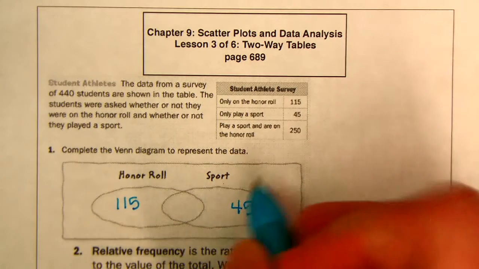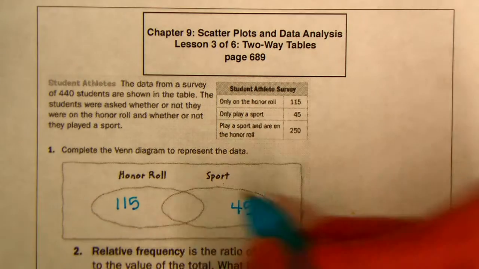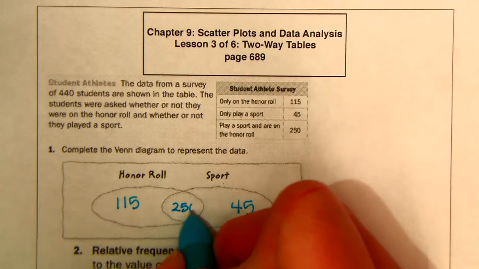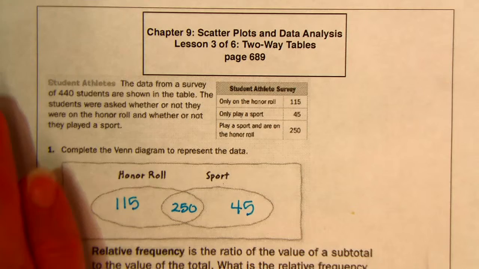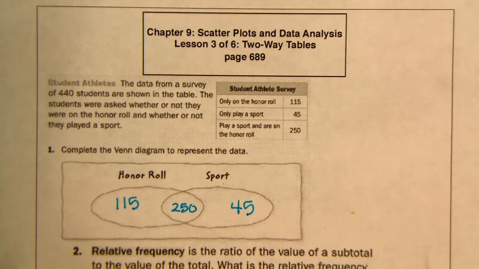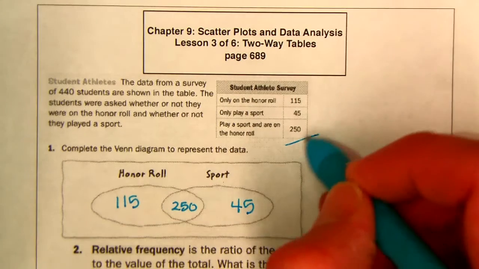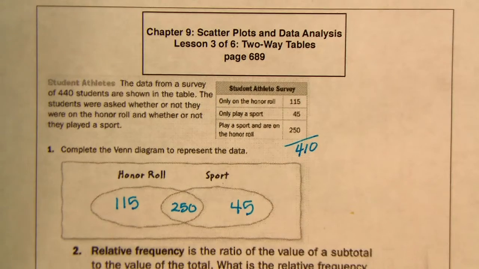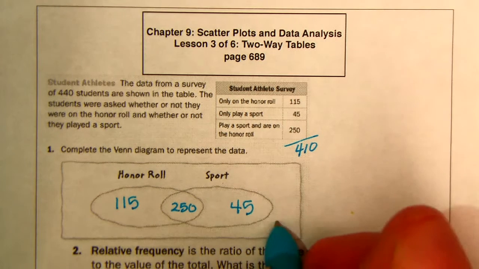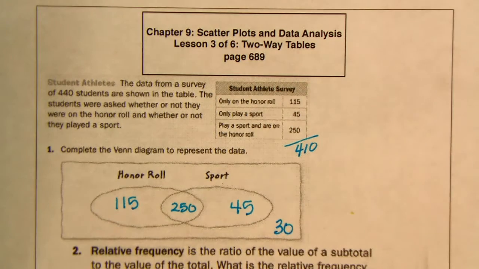All right, which leaves, if I'm talking 440, I don't think those three add up to 440. So 115 plus 250 plus 45, that's only 410. So what happened to the other 30 students? The other 30 students are neither on the honor roll or playing sports. So I'm just going to put that 30 somewhere outside of those two ovals, because there are 30 students that are not on the honor roll and do not play sports.